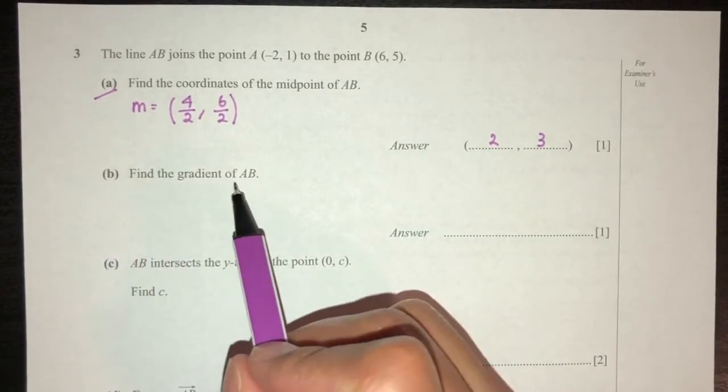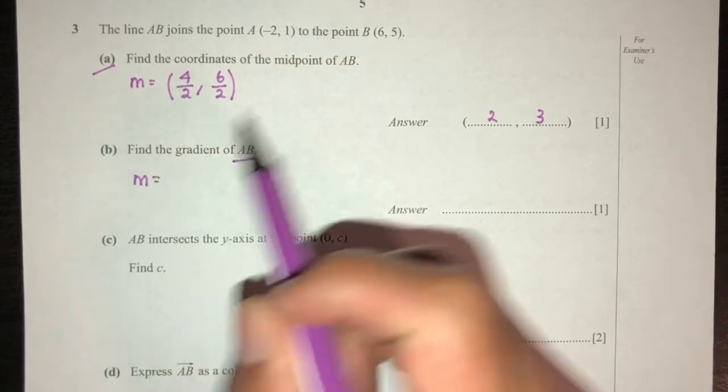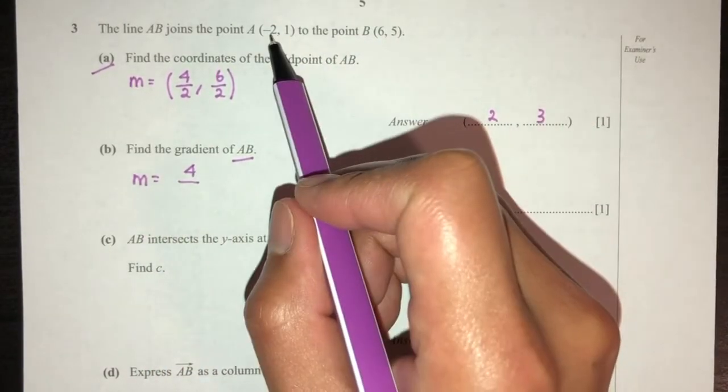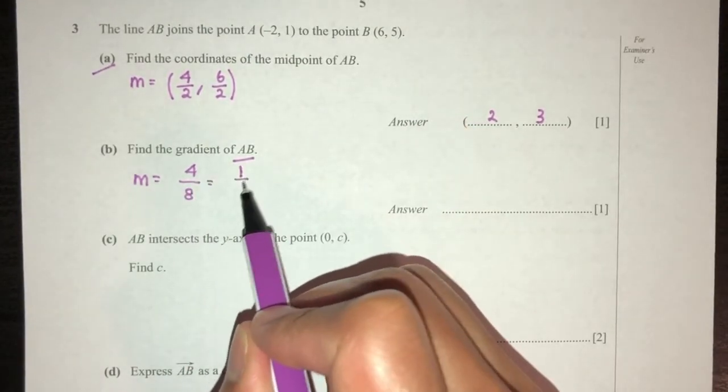Now for part B, find the gradient of AB. So same steps, we have to use the formula. y2 minus y1, that will be 4, over x2 minus x1, that will be 8, which is 1 over 2.